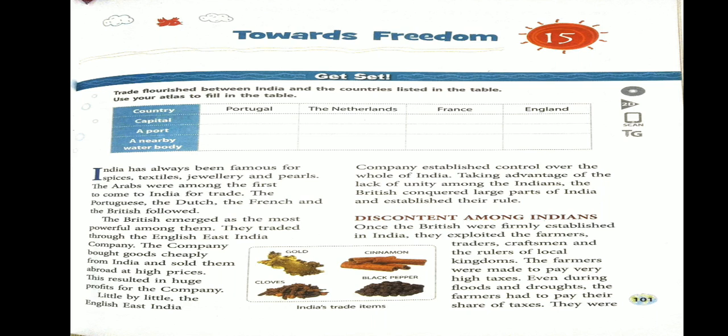So they traded through the East India Company, and the company bought goods cheaply from India and sold them abroad at very high prices. This resulted in huge profit for the company. So, little by little, the English East India Company established control over the whole of India. Taking advantage of the lack of unity among the Indians, the British conquered large parts of India and established their rule.